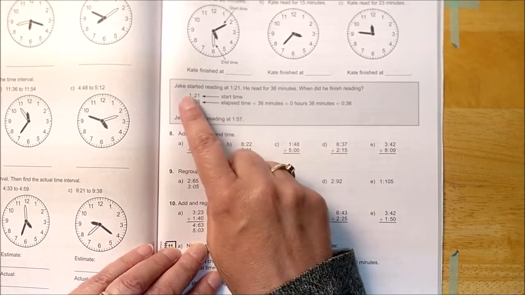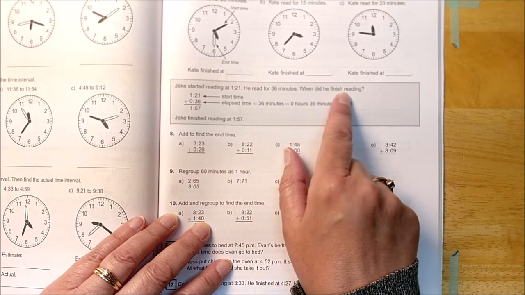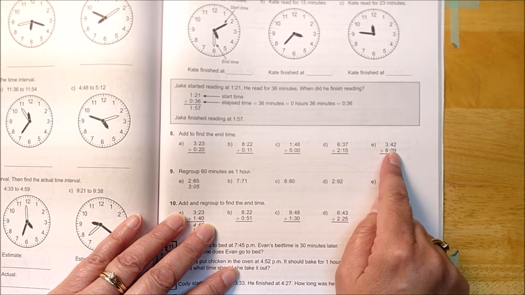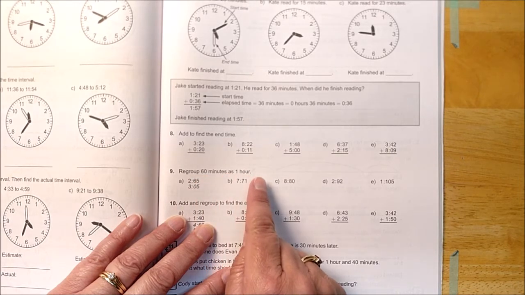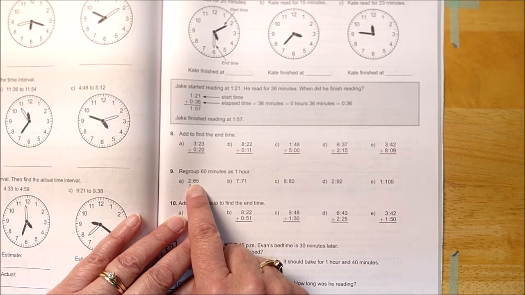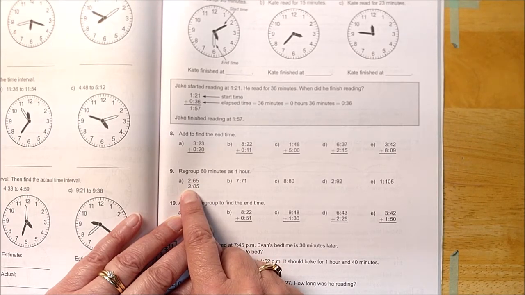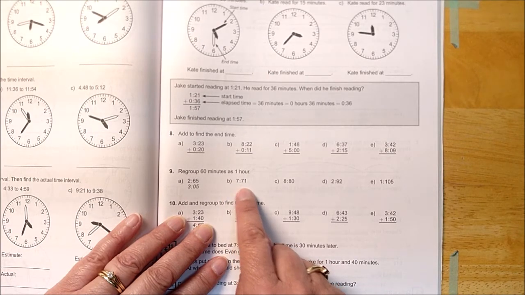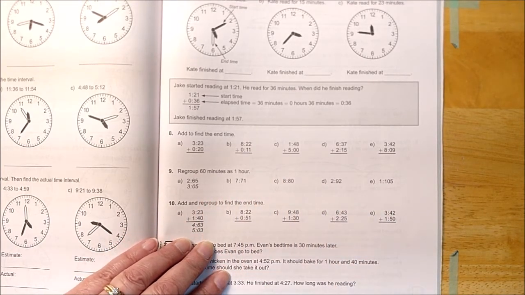So here, they're reminding you what you needed to do. Started at 1:28:21. He read for 36 minutes. What time did he finish? They're adding them together. So you're just going to add those times together. Here they want you to take 60 minutes away as an hour. So they said there's 2:65, 2 hours and 65 minutes. We know we can't have 65 minutes, so they took 60 away and added it to the hour, and they were left with 5. So you're going to take 60 away, add the 1 to the hour, and what do you have left over? Okay, so that's all you have to do there is trade the minutes for an hour.